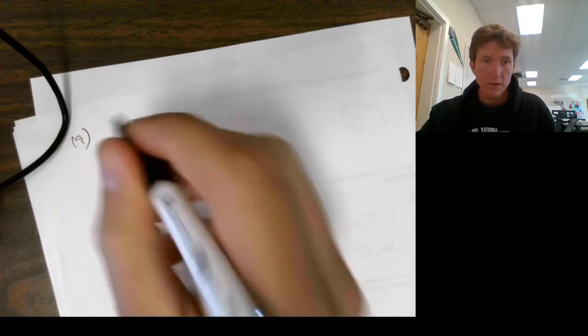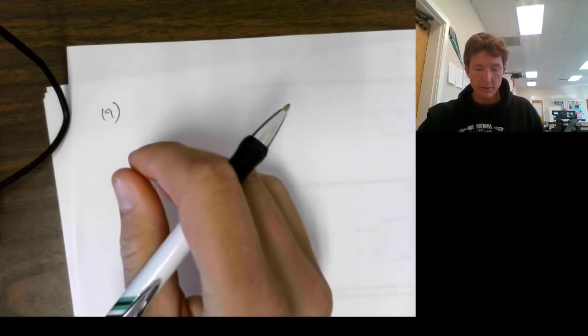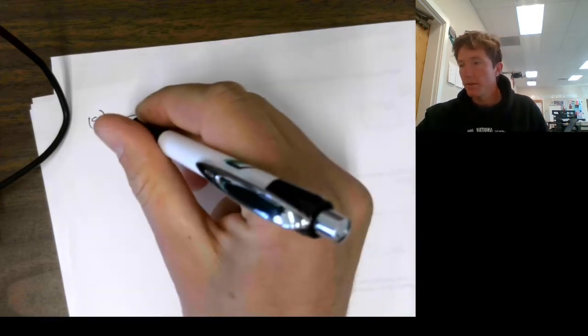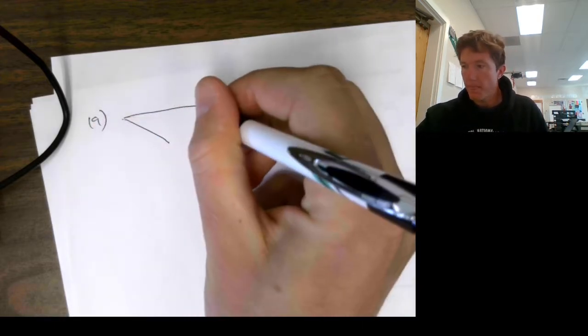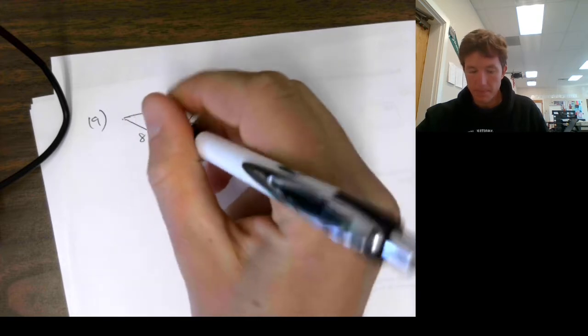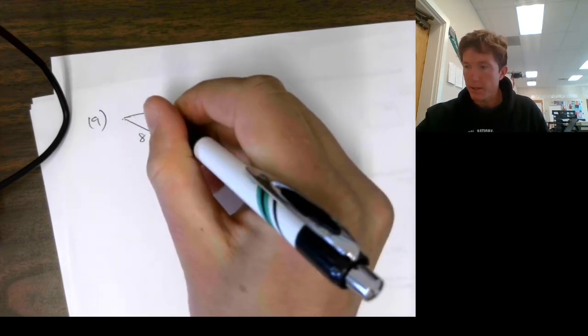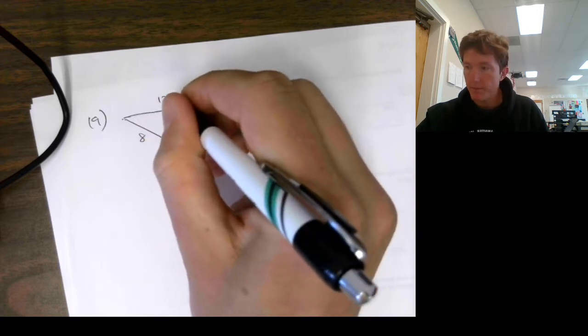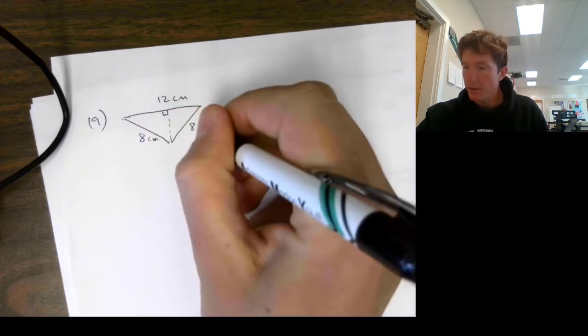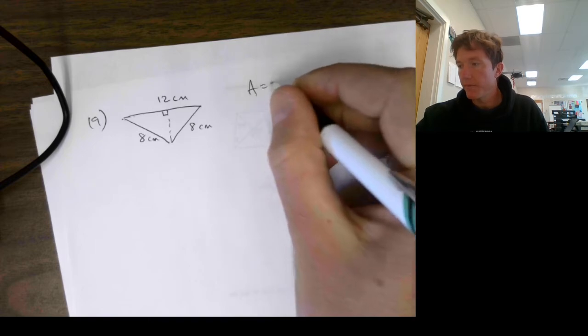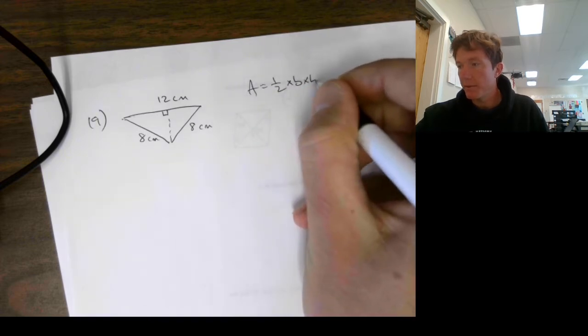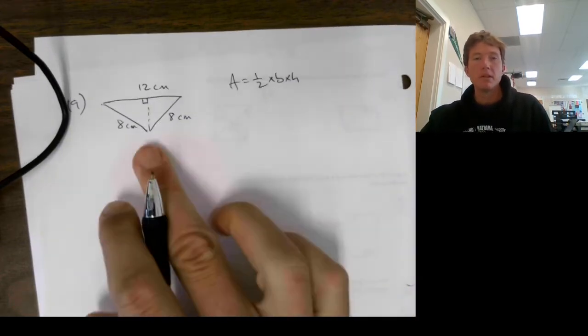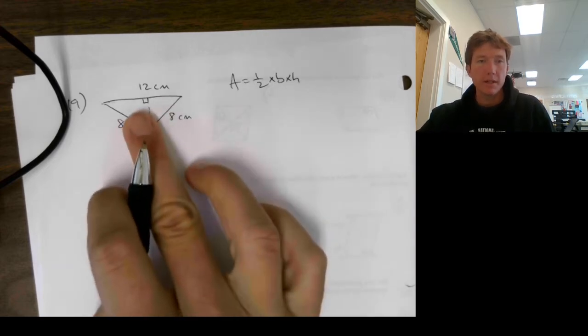I feel I need to do number 19 since it's the only one in that set. Number 19, find the area of each triangle. Leave your answer in simplest radical form. So we're given a triangle here. Don't know the height. I will need to know the height though, because area is 1/2 base times height for a triangle. So I need to solve for this leg here.